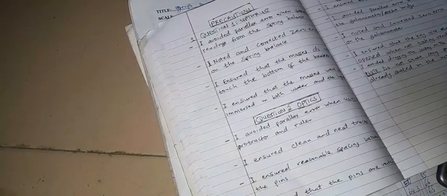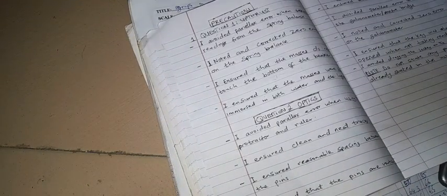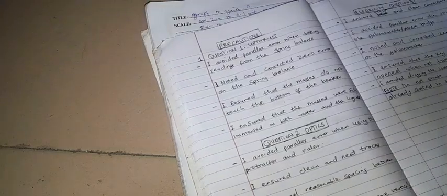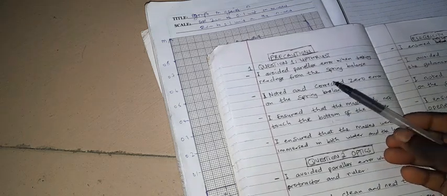Okay, so because of time, I won't be plotting the other graphs again. So let's look at some of the precautions that you can come up with. For question 1, which has to do with upthrust, these are some of the precautions that you can make use of.